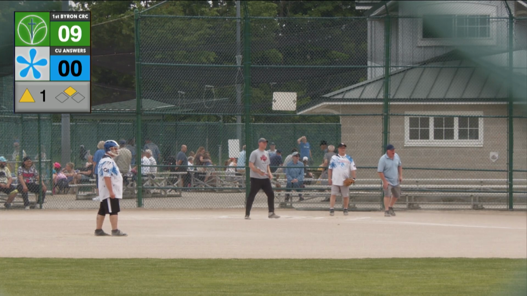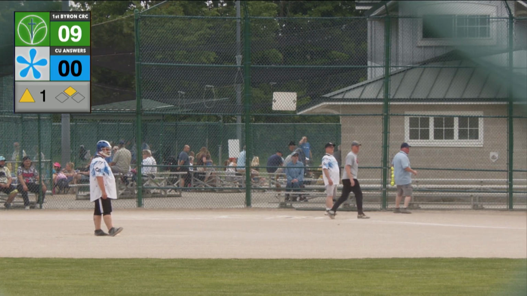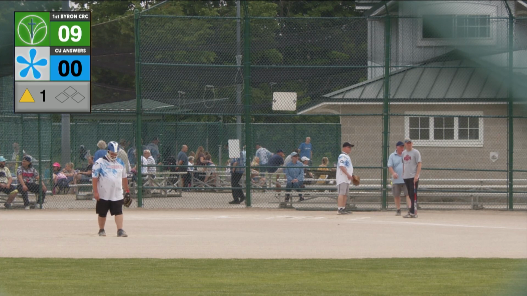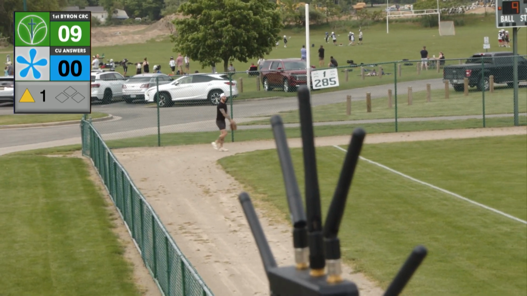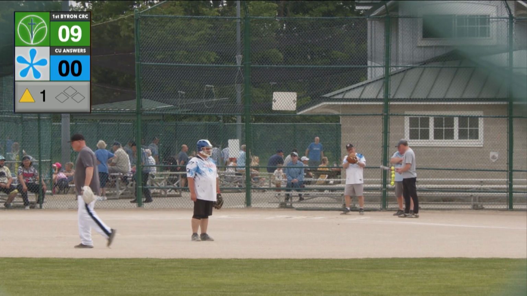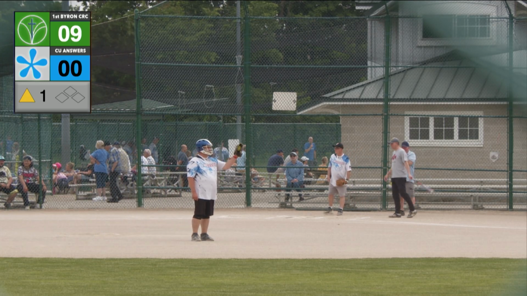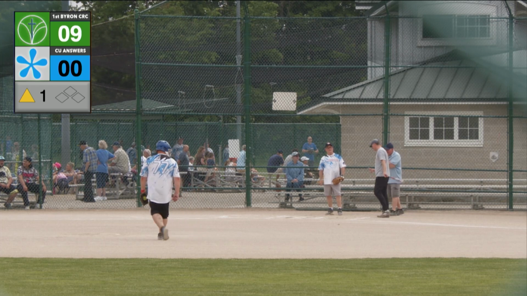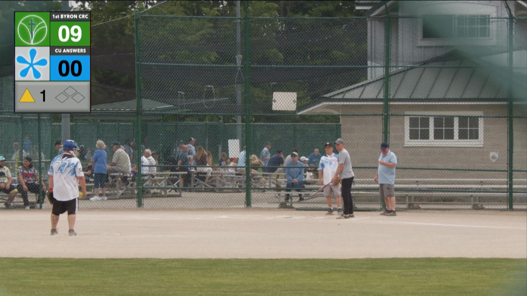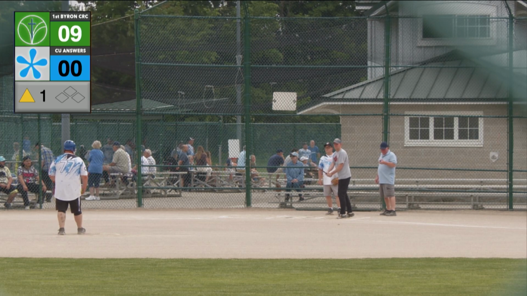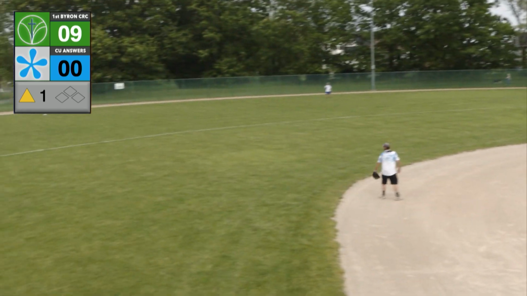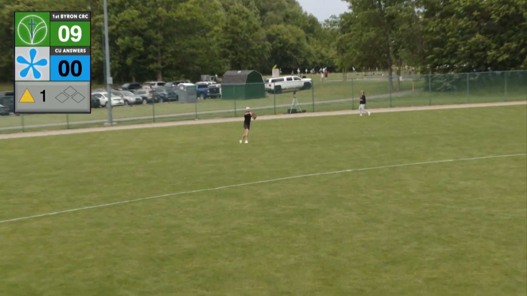This one swung on, hit well, but foul down the left field line. This one swung on, line drive into left, and that'll drop in there for a base hit.